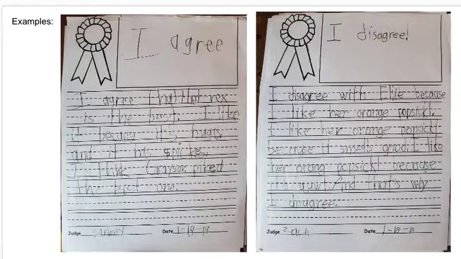Here's an example from some first graders from a few years ago. Here's an example of an I agree paper. I agree that T-Rex is the best. I like it because it's huge and it has spikes. I think Grayson picked the best one. So that was a student named Sammy who was agreeing with another first grade student, Grayson.